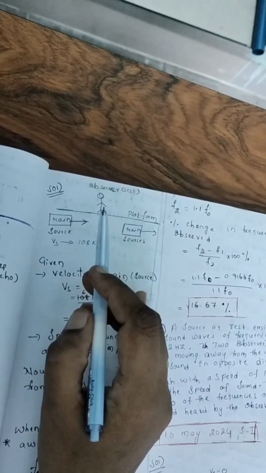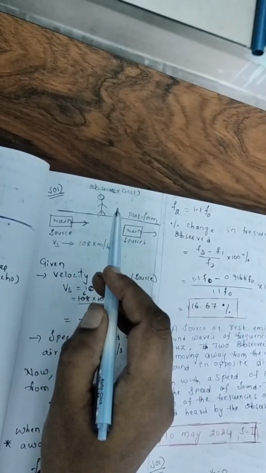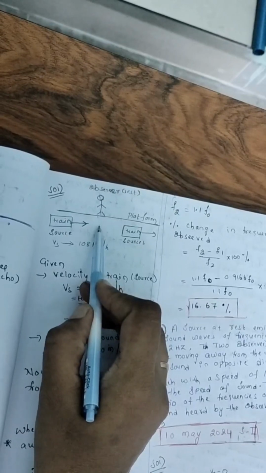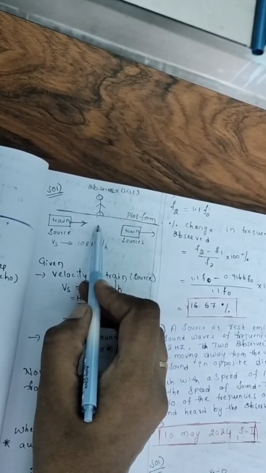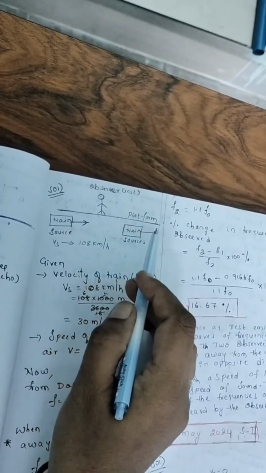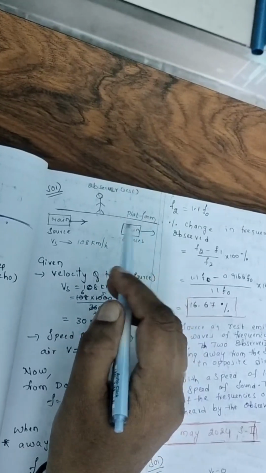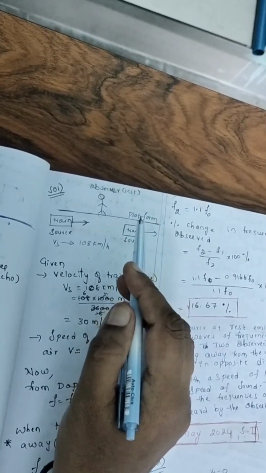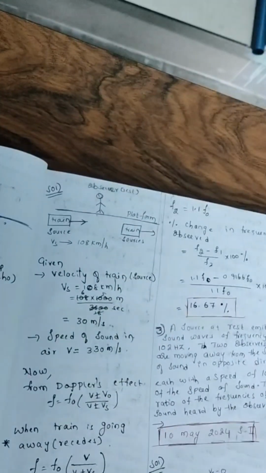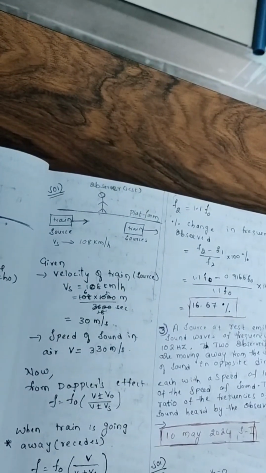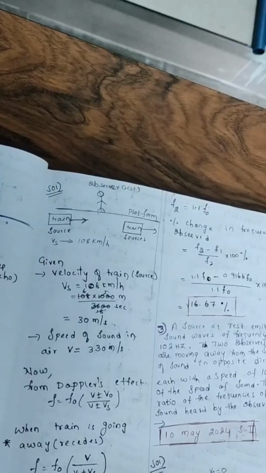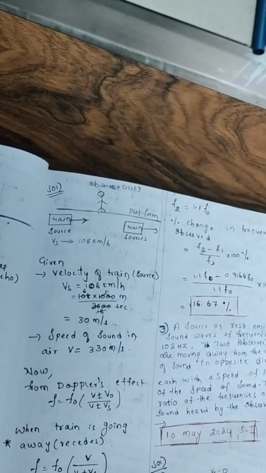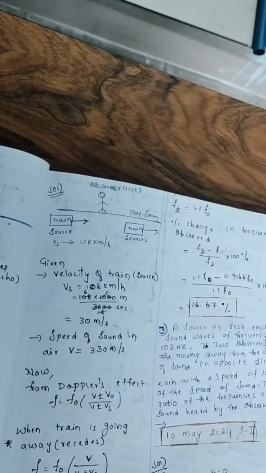He compulsorily notes the difference in frequency of sound. When the train is approaching him, he finds that the frequency of sound increases. When the train is passing away from him, he finds the frequency of sound is decreasing. Now the question he asked is to find the difference in these two frequencies.